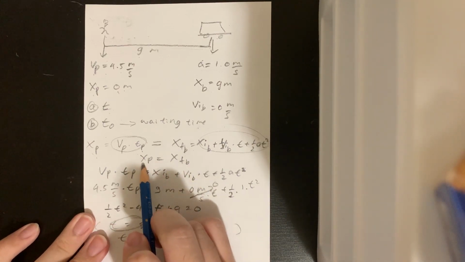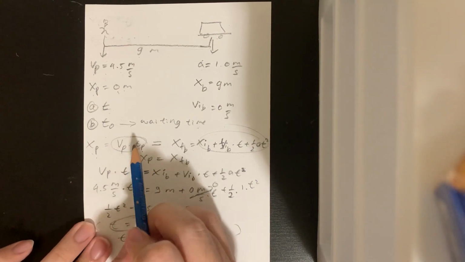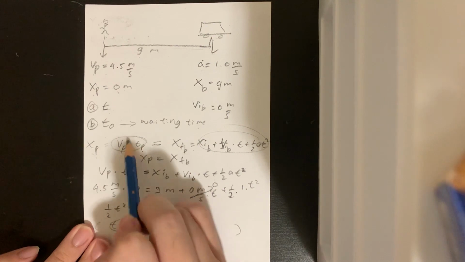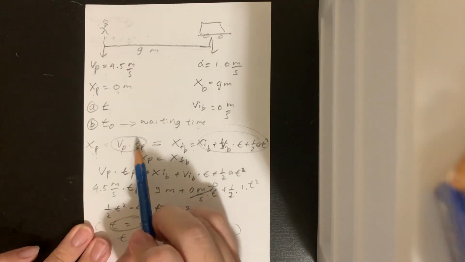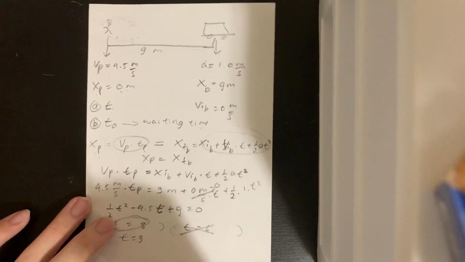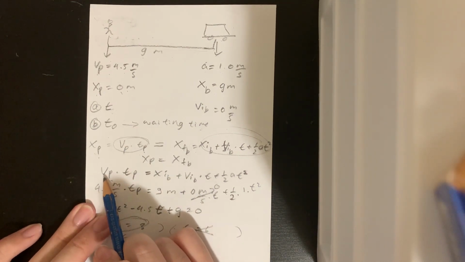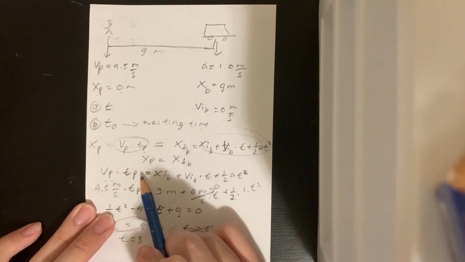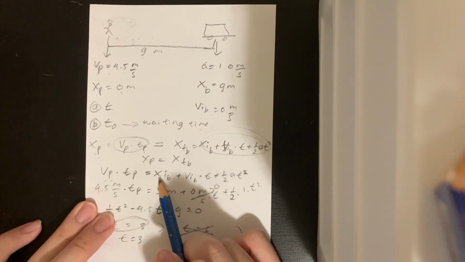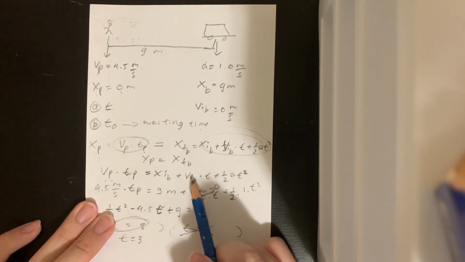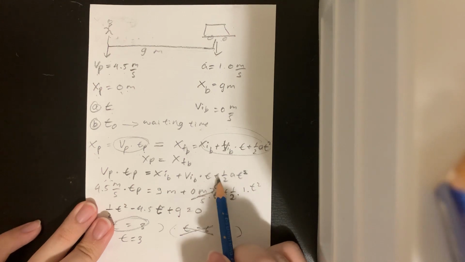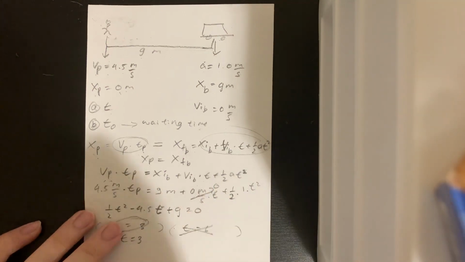Okay, so now we can use the equality and combine it together. Velocity of the person times time equals the initial position of the bus plus the initial velocity of the bus times t plus 1/2 a t squared.